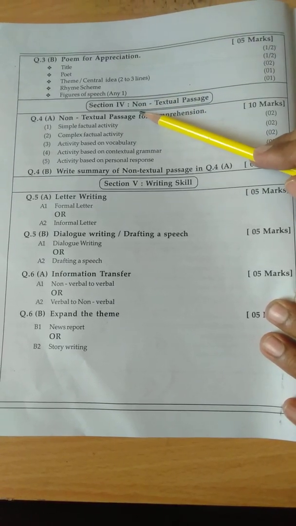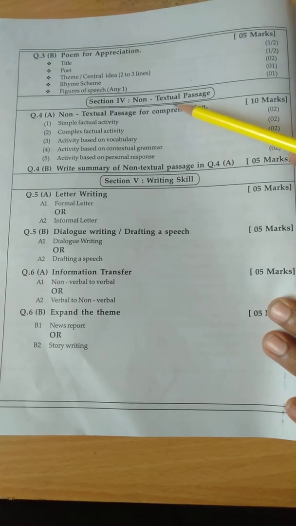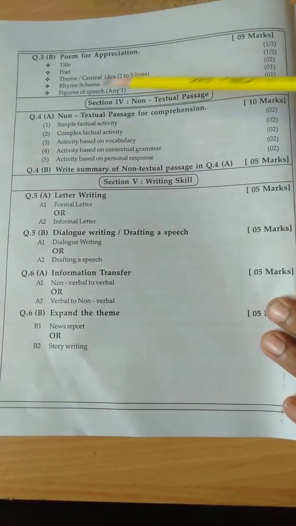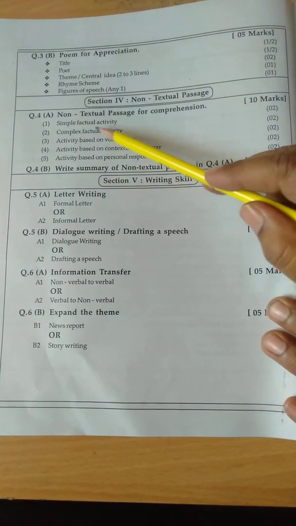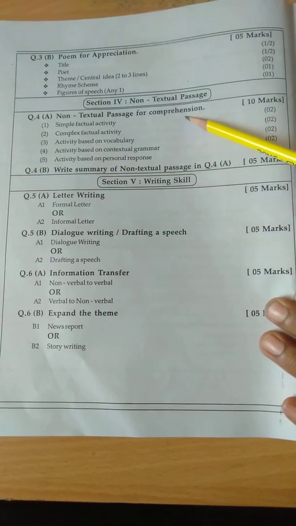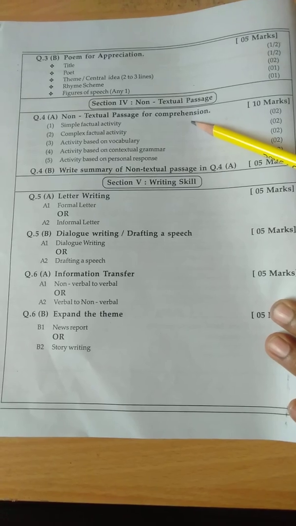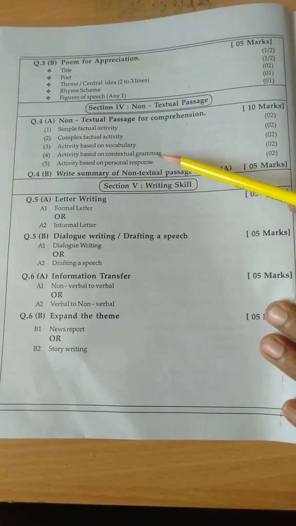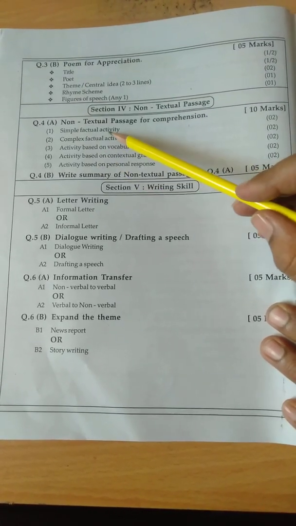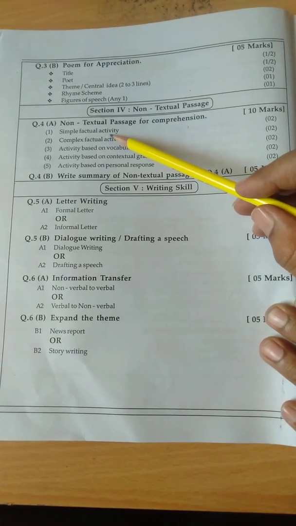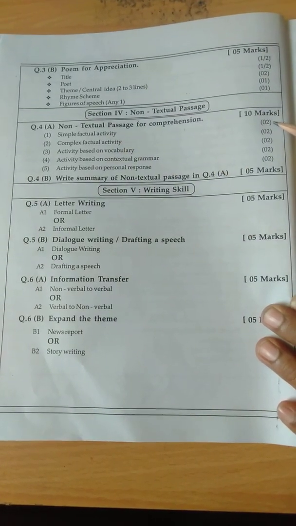Section number 4, it is about non-textual passage. Question number 4a, non-textual passage for comprehension. 10 marks are given for this question 4a. What type of activities will be there? Simple activity number 1, simple factual, it is for 2 marks.